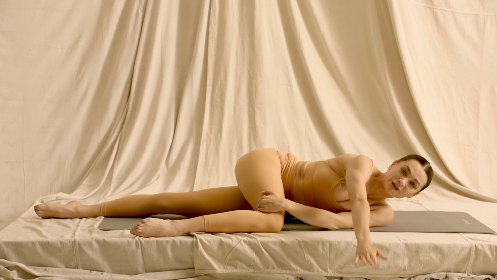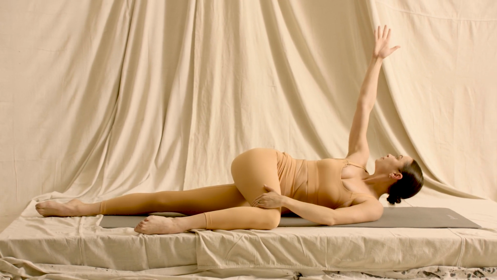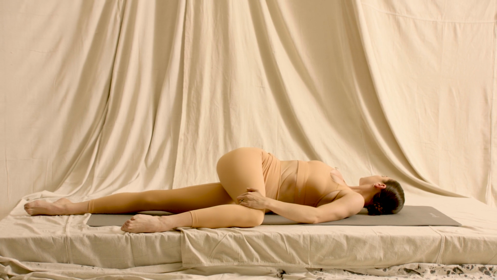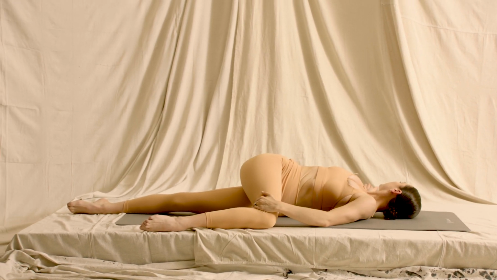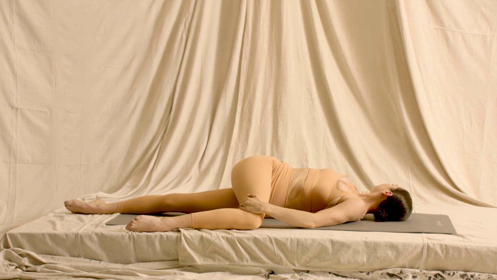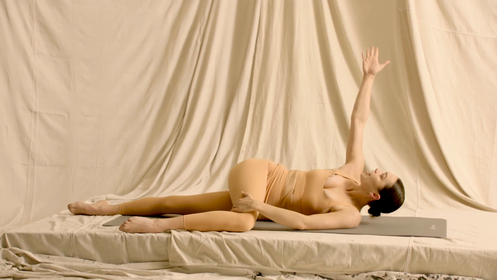Let's try that one more time, right? Big breath in, lifting up and over. Relaxing into your twist. Make sure you really plant that knee down on the ground and then try to get your shoulder digging into the floor as well. When you're ready, slowly come all the way back.